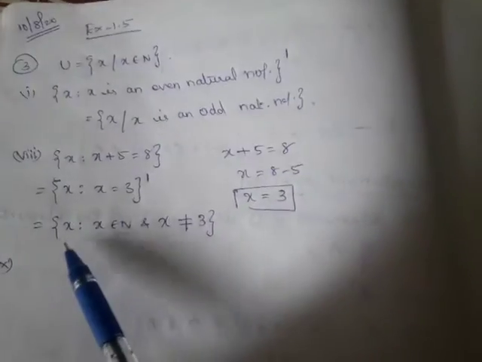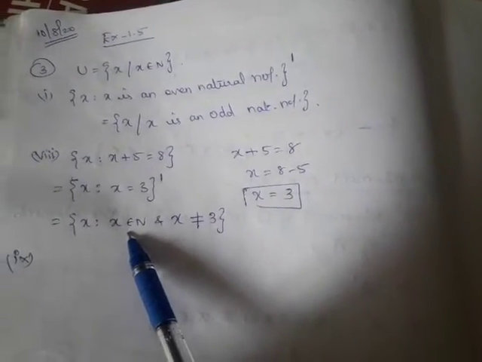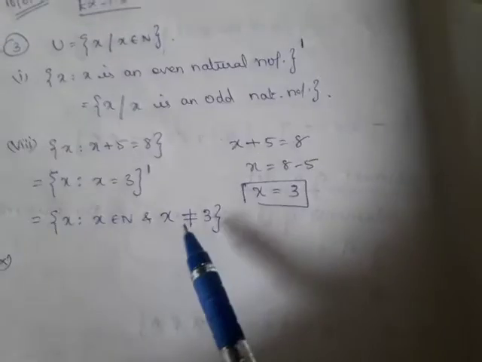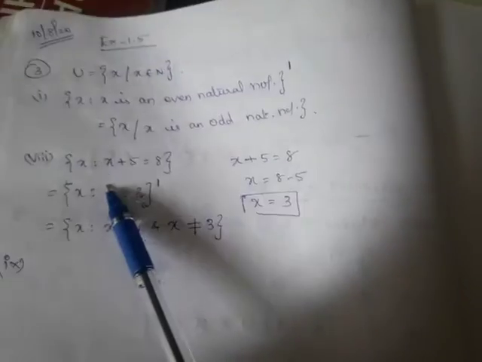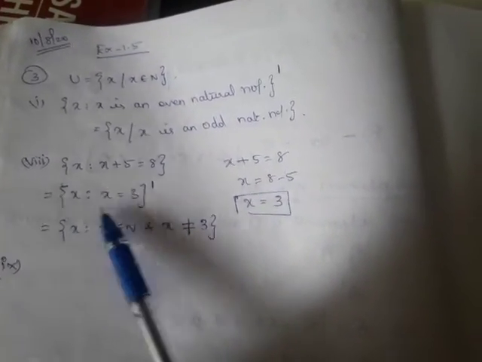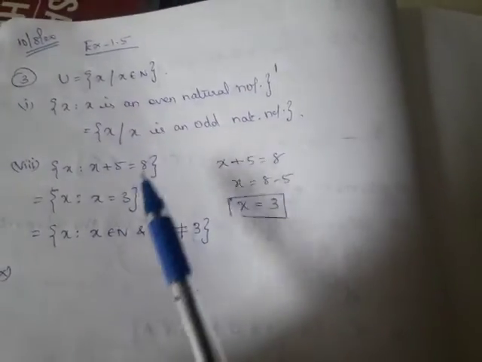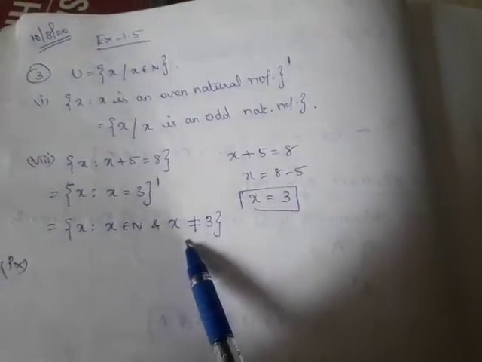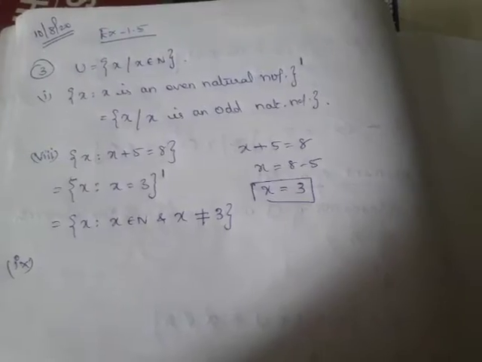So the complement will be the set of all x such that x belongs to N and x is not equal to 3. Why is it not equal to 3? Because only 3 is available in the given set. So when we are talking about its complement, we should leave that element. So I am leaving 3 and I am writing the remaining elements, right?